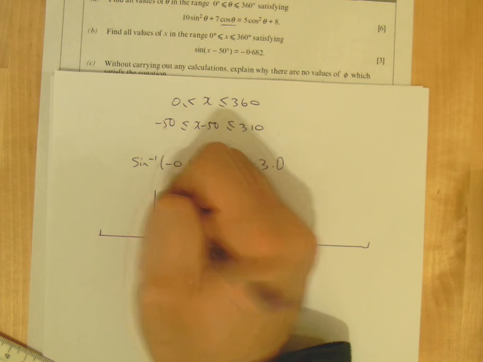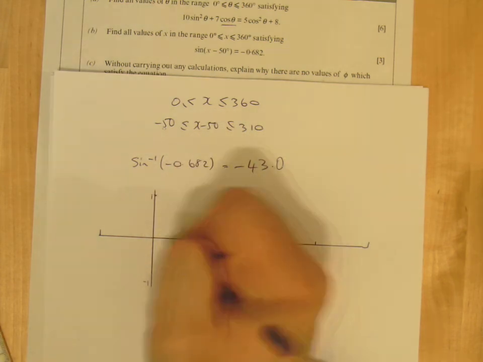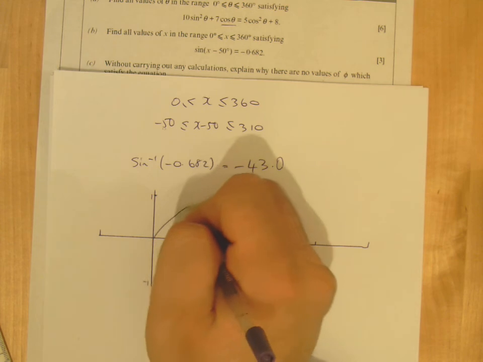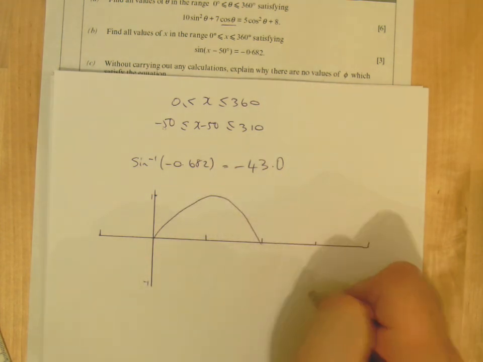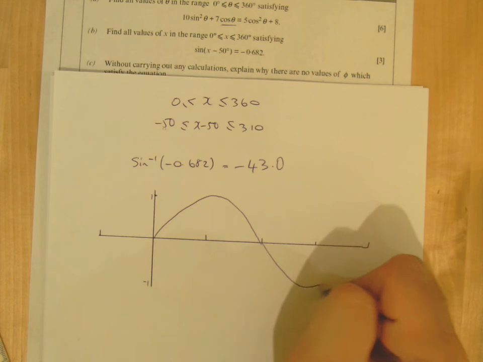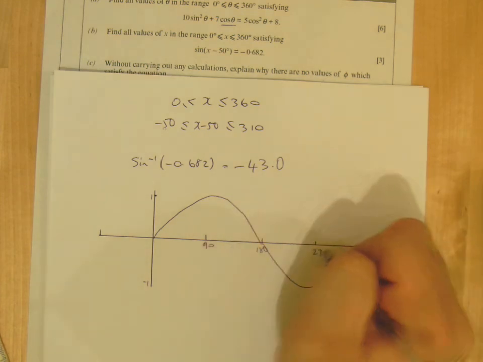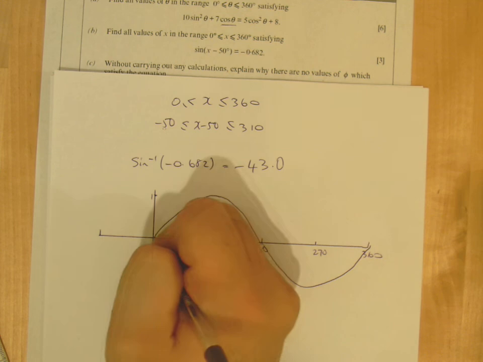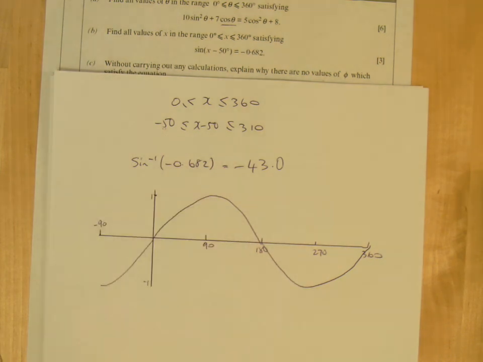So with your sine graph then, you've got 1 there, minus 1. So your sine graph looks like this. So 90, 180, 270, 360, and of course going back to minus 90, sine minus 90 is minus 1, so you end up there.